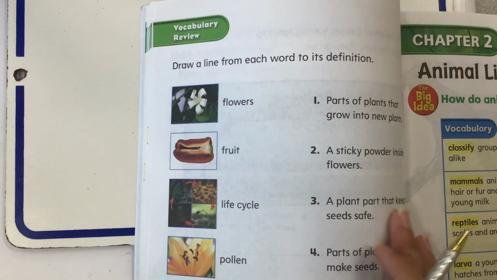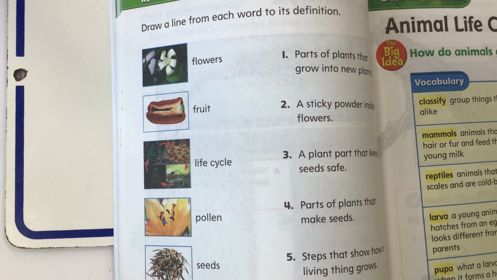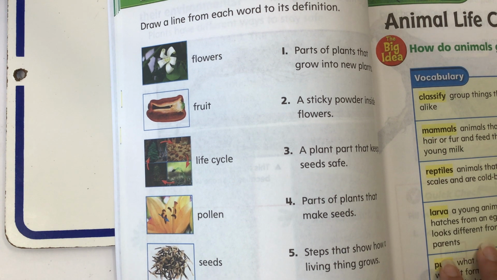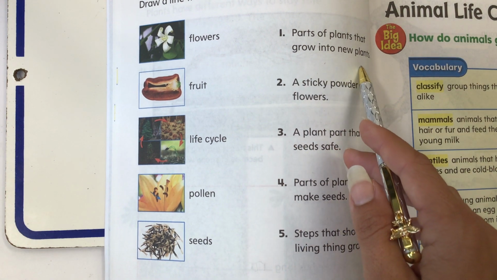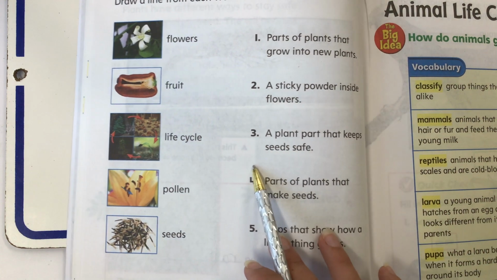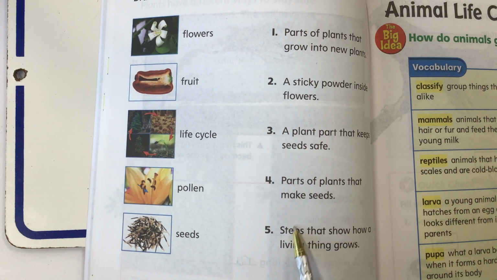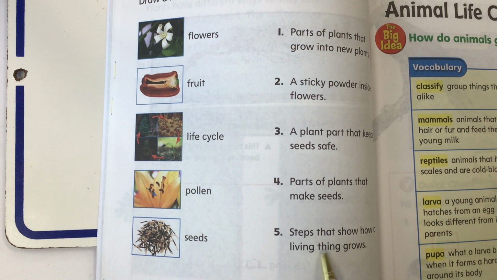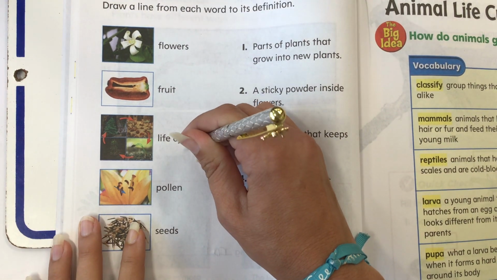All right, page 22, vocabulary review. Draw a line from each word to its definition. Flowers, fruit, life cycle, pollen, and seeds. So let's read here. Parts of a plant that grow into new plants. A sticky powder inside flowers. A plant part that keeps seeds safe. Parts of a plant that make seeds. Steps that show how a living thing grows. So I know that how a living thing grows, living and growing, is definitely the life cycle.